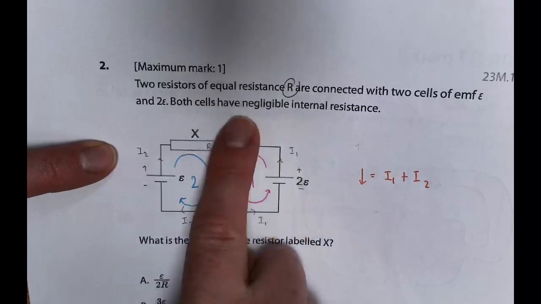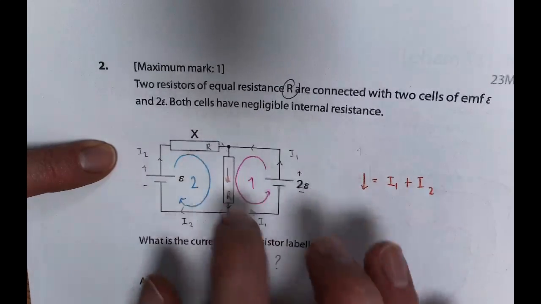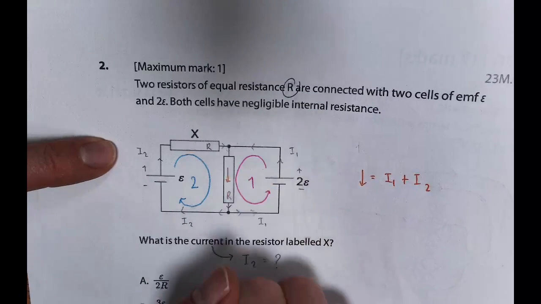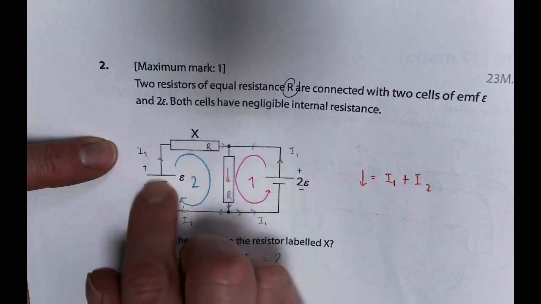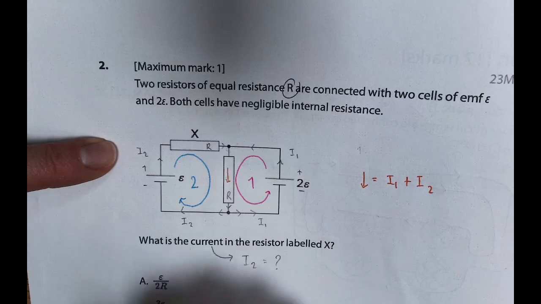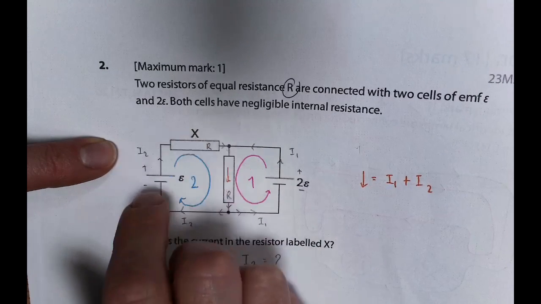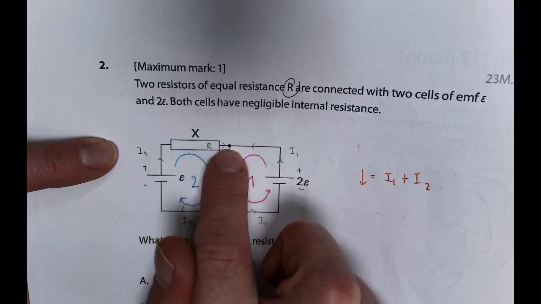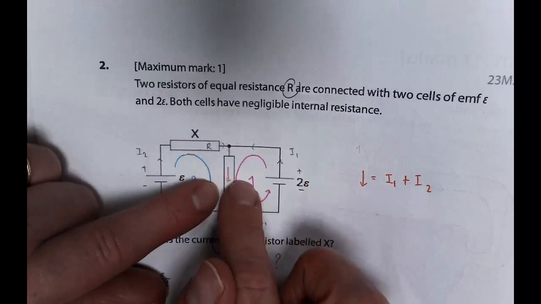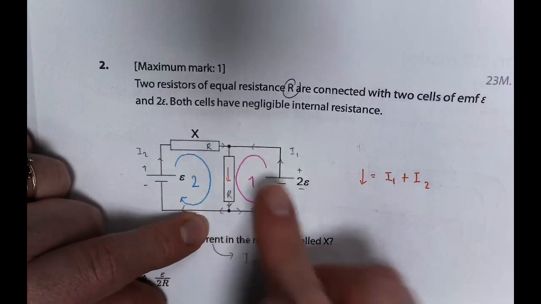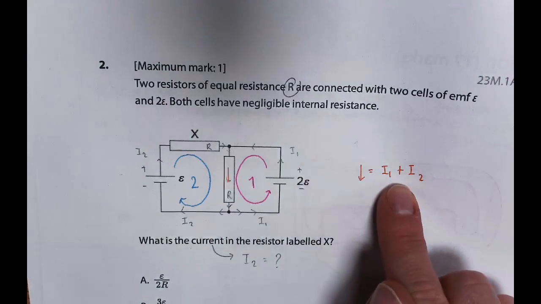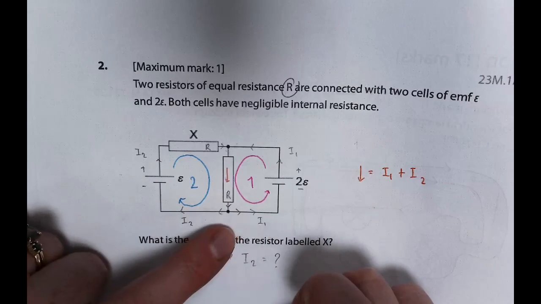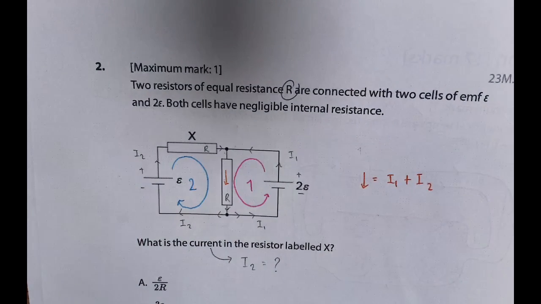So I have current coming out of both. I don't know why I did I1 on the right and I2 on the left, but it doesn't really matter. I1 is being drawn from this cell. I2 is being drawn from this cell out of the positive terminal. So obviously I2 will flow through component X. At this junction, I1 and I2 join together, so flowing through resistor R is the sum of I1 and I2. That then splits again, I1 goes back round to the right, I2 goes back round to the left.